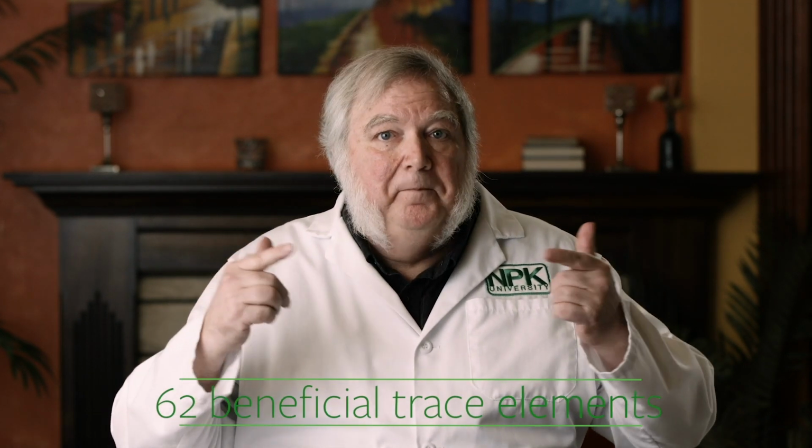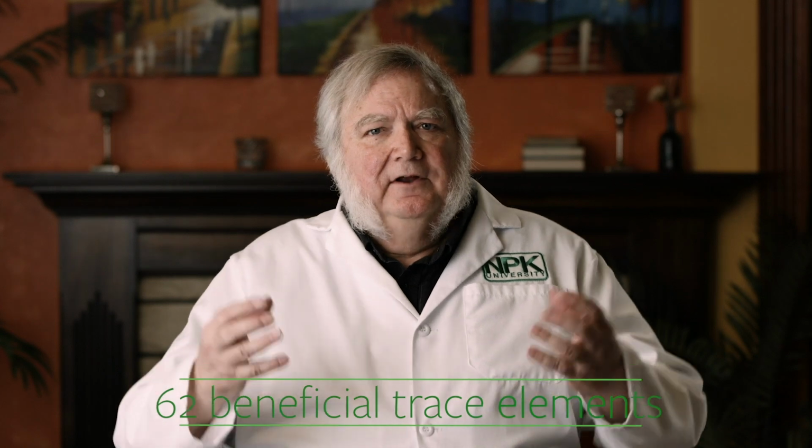If you use the fulvic acid, though, as a foliar, that adds the trace elements directly. Humic and fulvic acids have over 62 beneficial trace elements that are harvested from ancient compost piles. Back when the earth was young and vegetation was huge upon the planet, well, those ancient compost piles still have some of those trace elements, those small organic molecules that are biologically active.